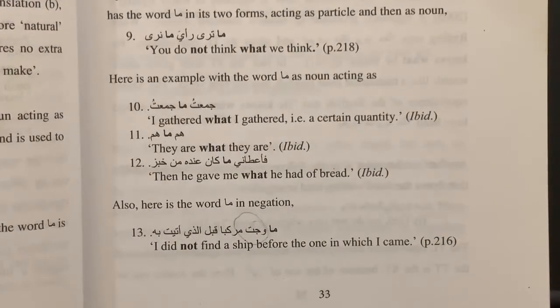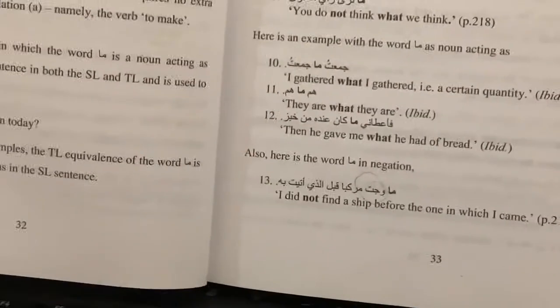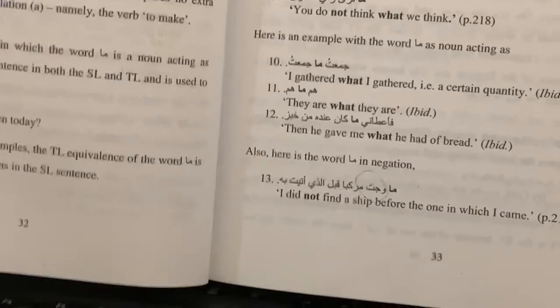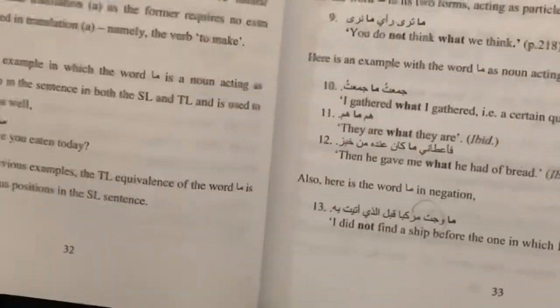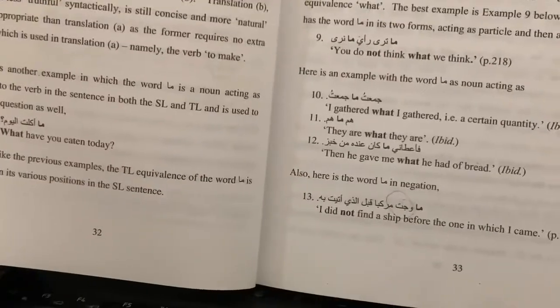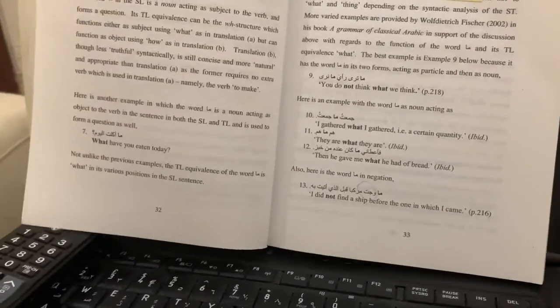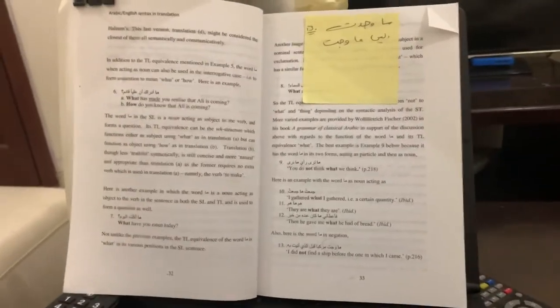And then, for example, here, I'll just go for this one here. Mustafa Ali, hello. Yes, ahlan Mustafa Ali. Here, as you can see, I'm just going to try to get to show you the third usage of ma.